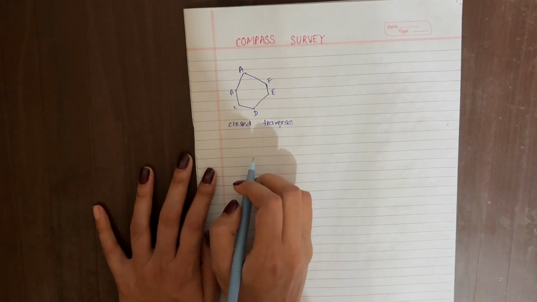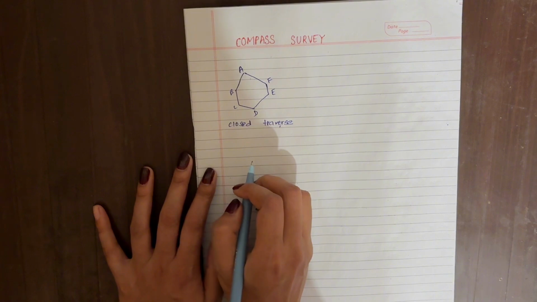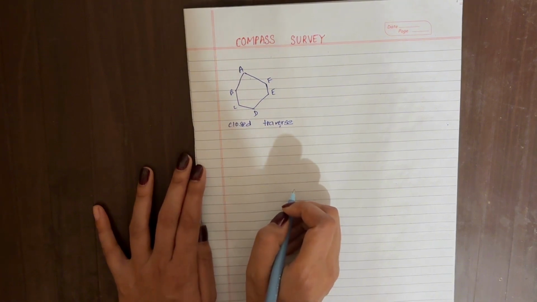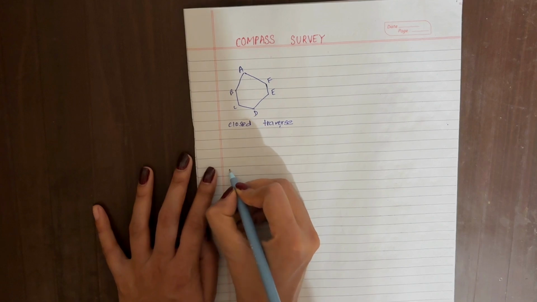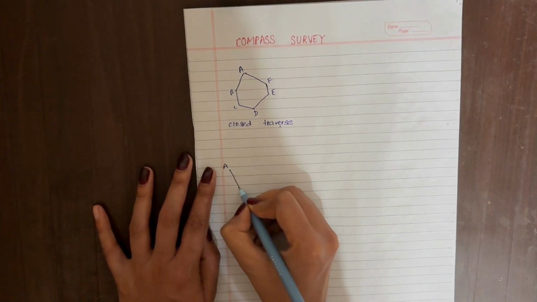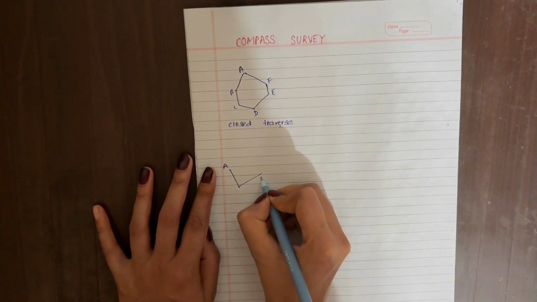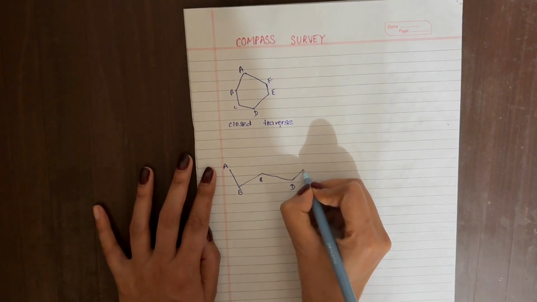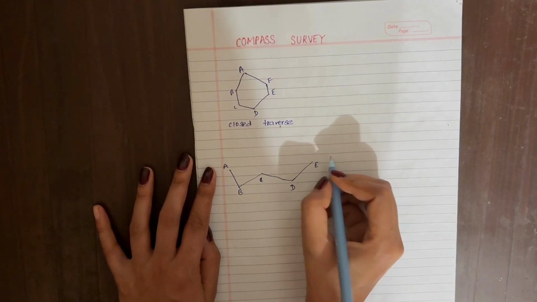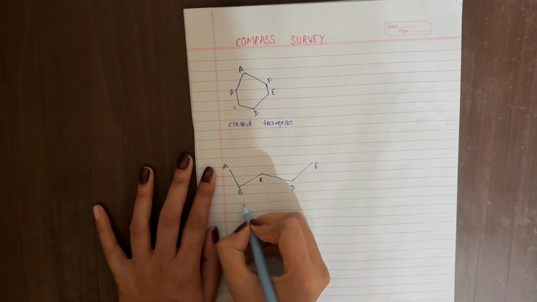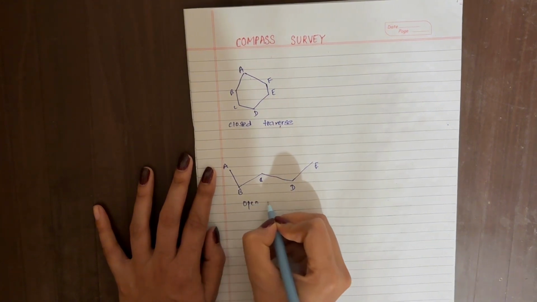Whereas in an open traverse we start from one station and close at another station whose location is neither known nor established, such as this. This is an open traverse. This is station A, this is B, this is C, this is station D, and this is E, whose location is not established. Okay, so this is an open traverse.